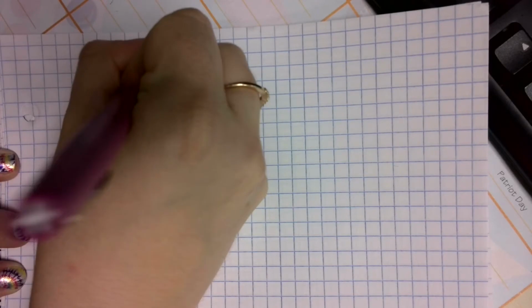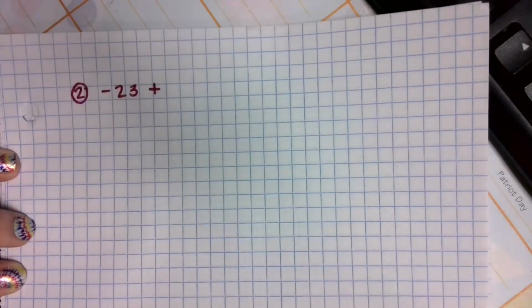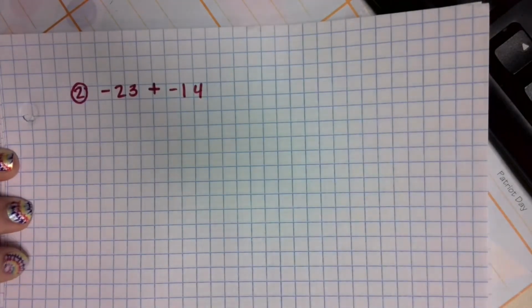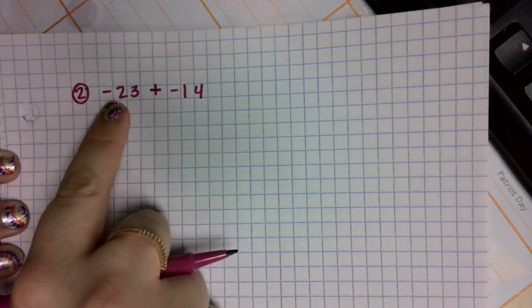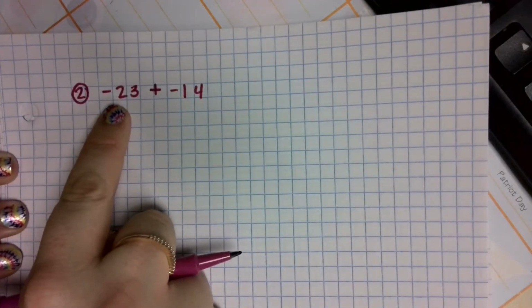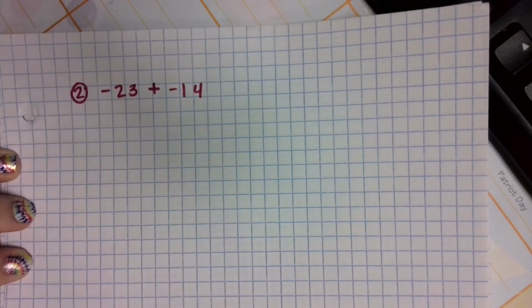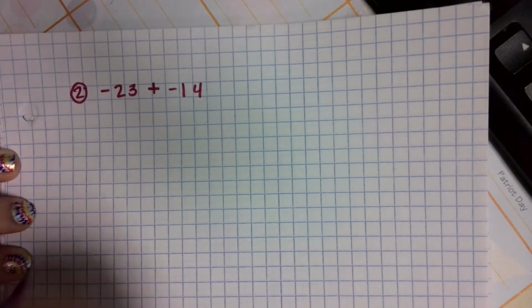The first one's negative 23 plus negative 14. And all this is, if you think about money, I borrowed $23 and then I borrowed 14 more. So when you're adding integers and the signs are the same, you're going to add and keep the sign.